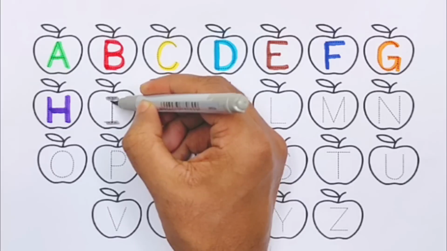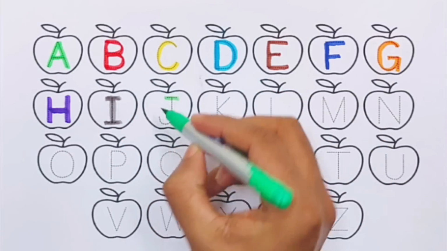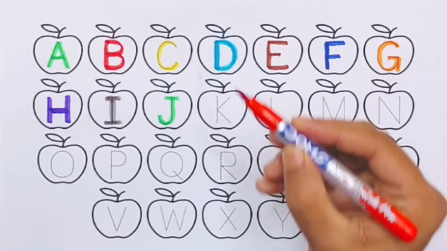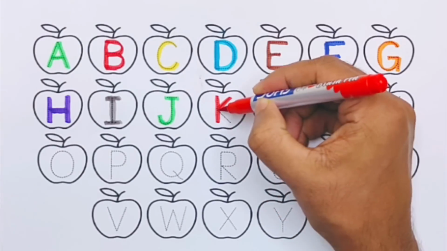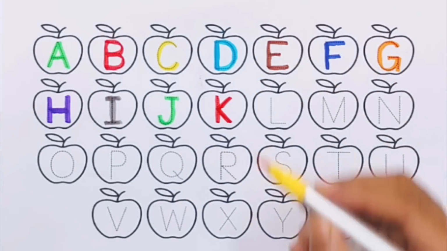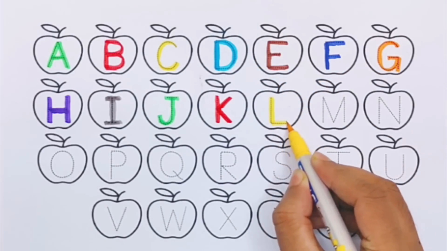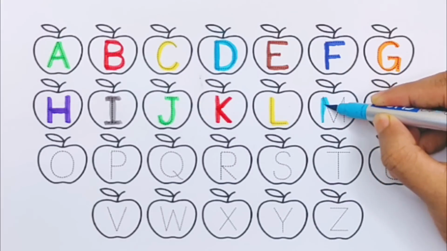I for ice cream, light green color. J for juice, red color. K for kite, yellow color. L for lollipop, sky blue color.